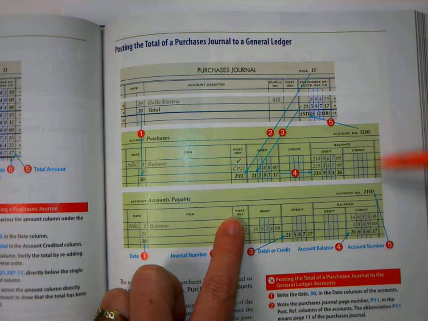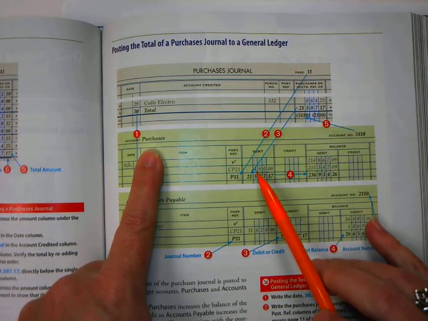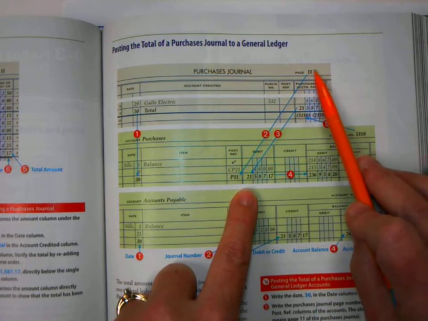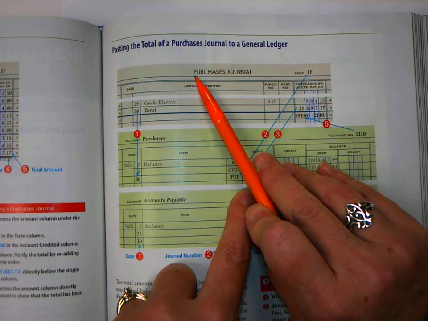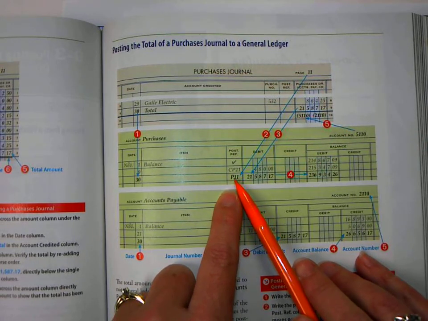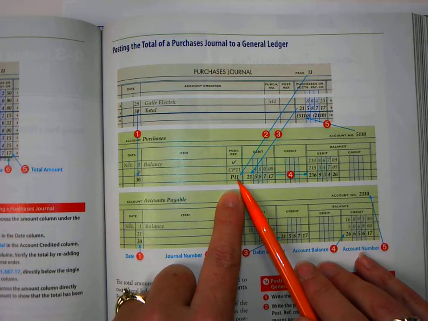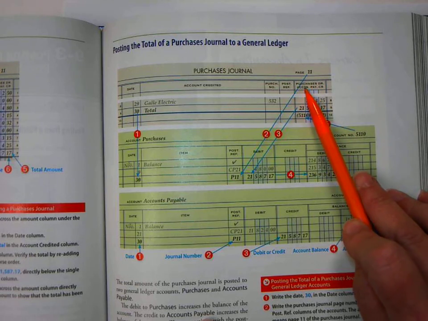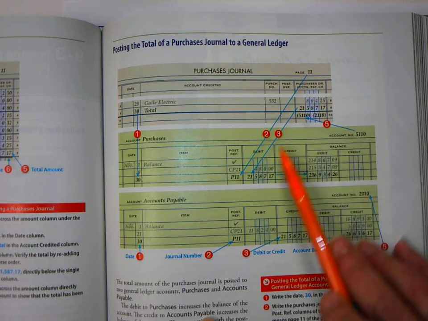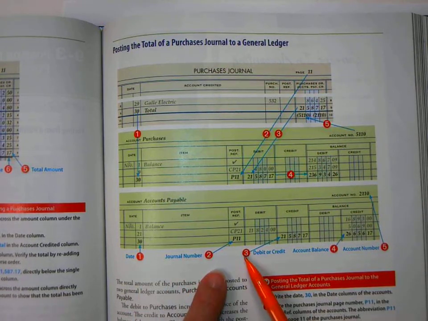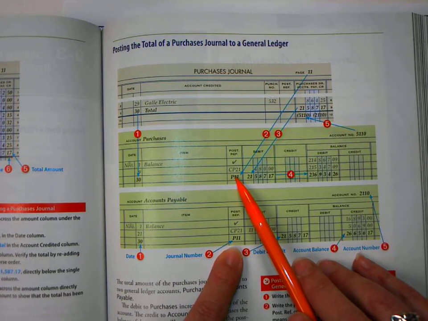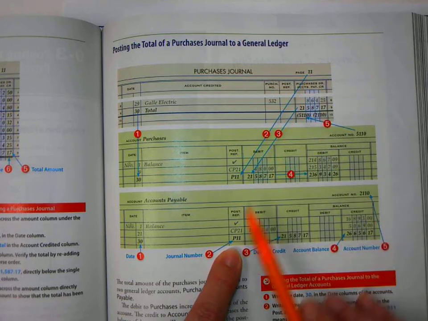So here are our 5-digit numbers. One for purchases. Here's our purchase debit, right here. It's coming from page 11 of the purchases journal. When we're posting it, you have to have that in there. Then we'll bring that total in. This is purchases, so this is the debit. Bring it in there. For accounts payable, again, it's coming from page 11 of the purchases journal. That P is for purchases, not for page.